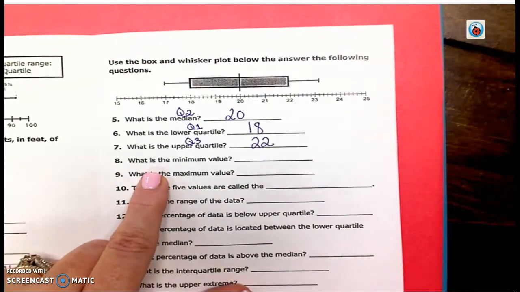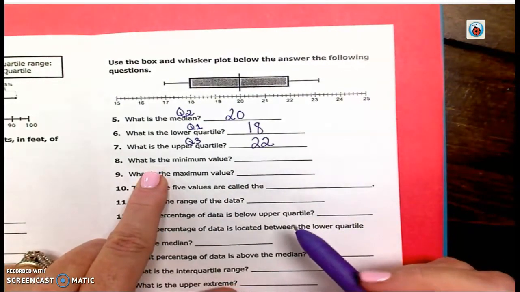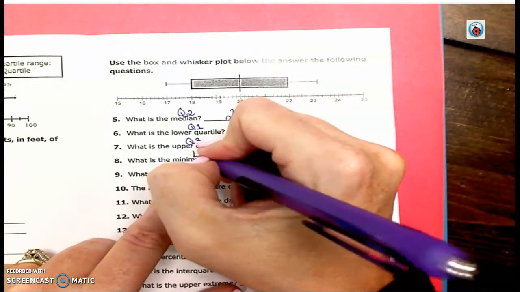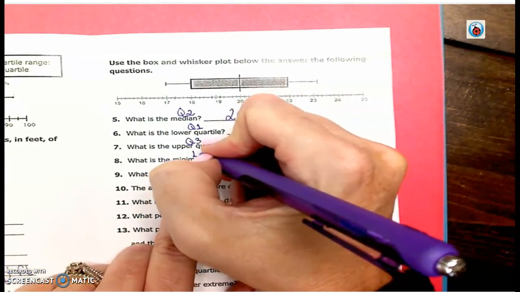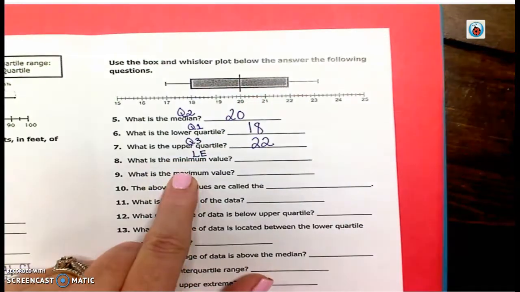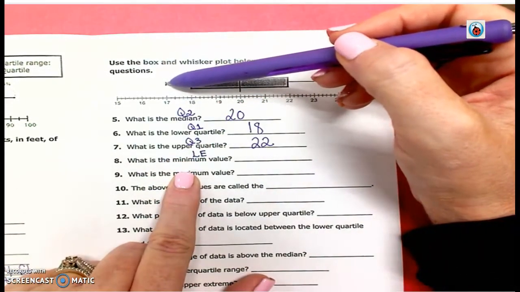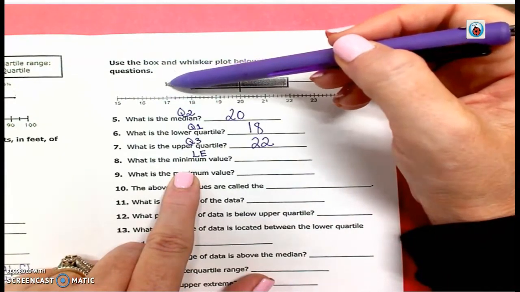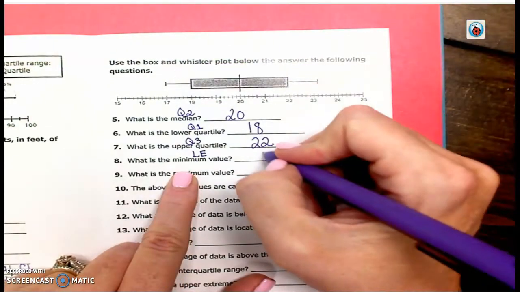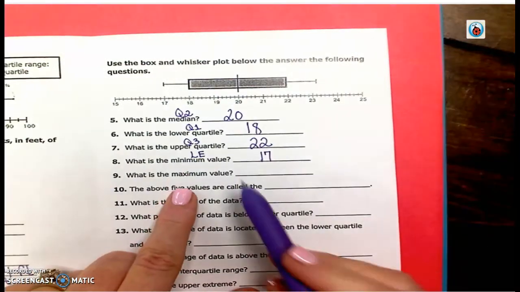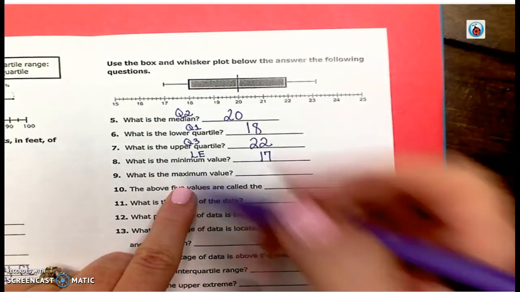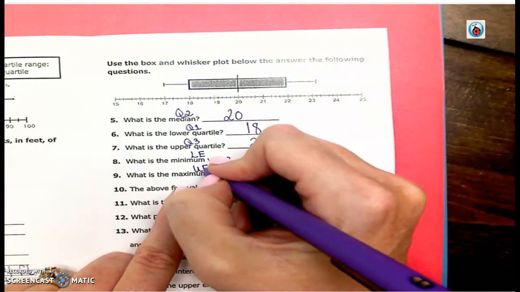Number 8, what is the minimum value? The minimum value, remember, is your lower extreme. So we're going to go out to our lowest extreme, which is here. I'm going to follow that down, and that's about 17. And then we have a maximum value, which is our upper extreme.